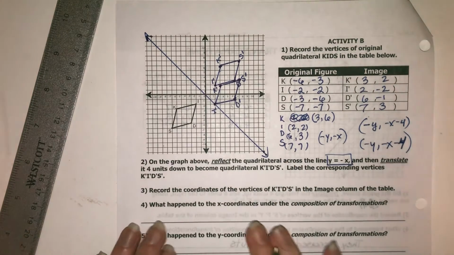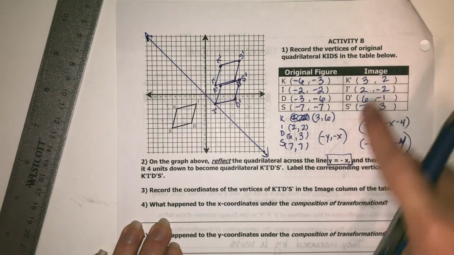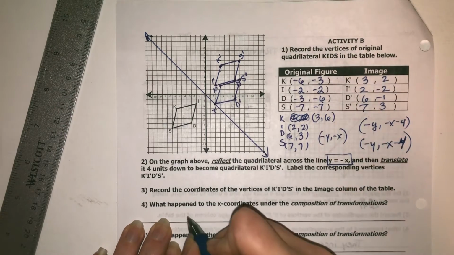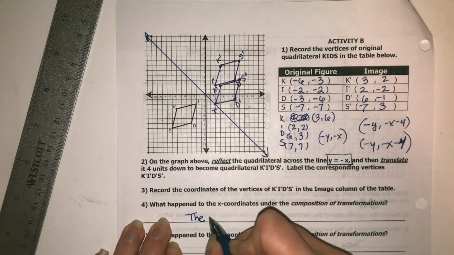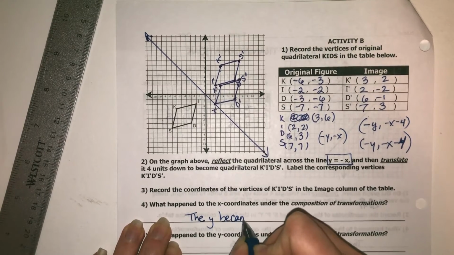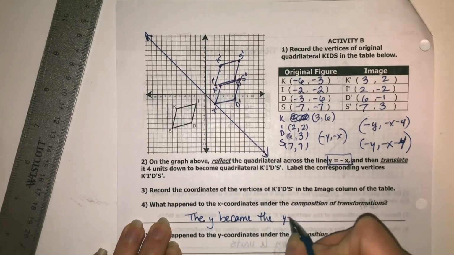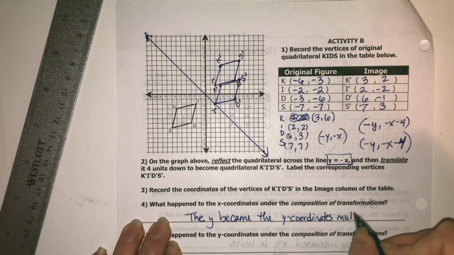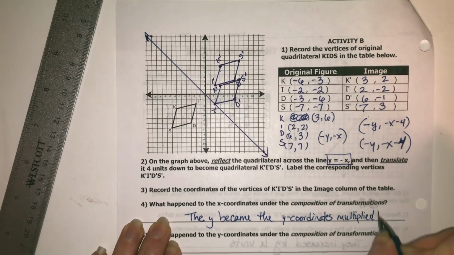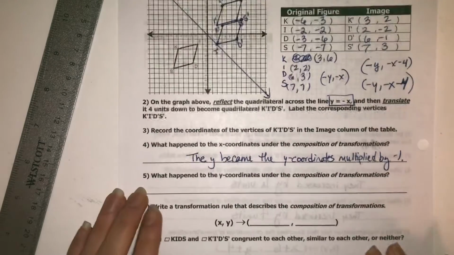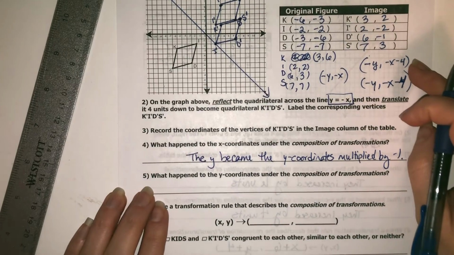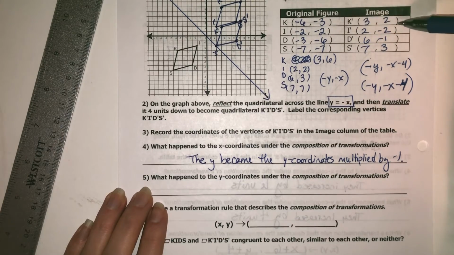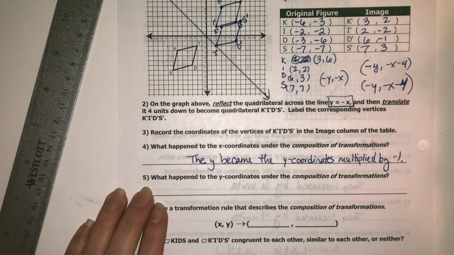So, what happened to the x-coordinates? The x-coordinates became the opposite of the old y-coordinates, or the y-coordinates multiplied by negative 1. Then what happened to the y-coordinates under the composition of transformations? They became the opposite of the x-coordinates, subtract 4.